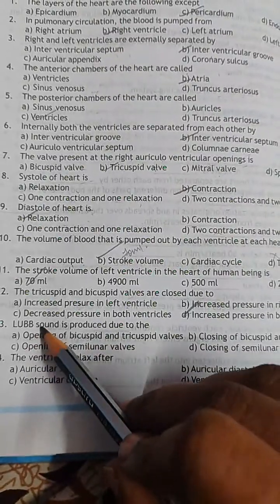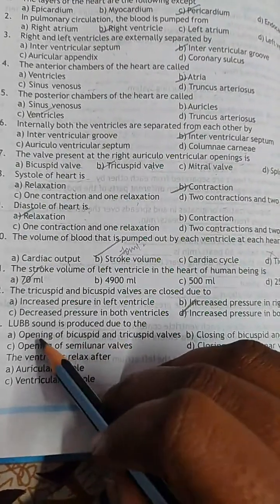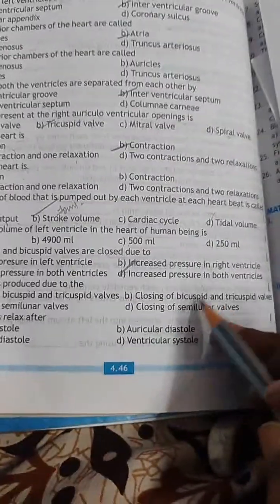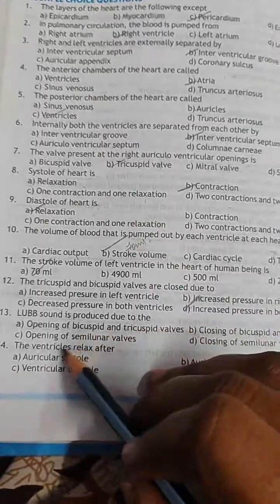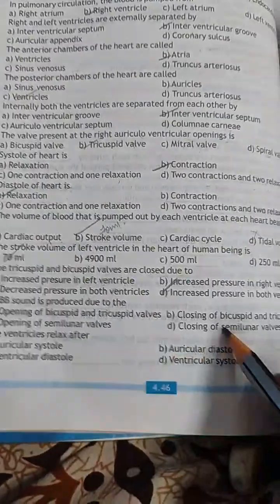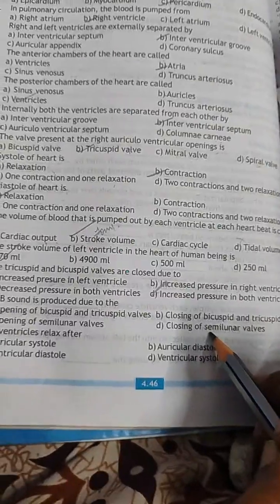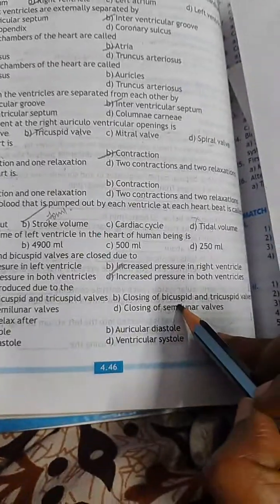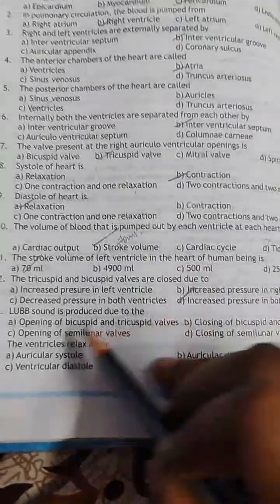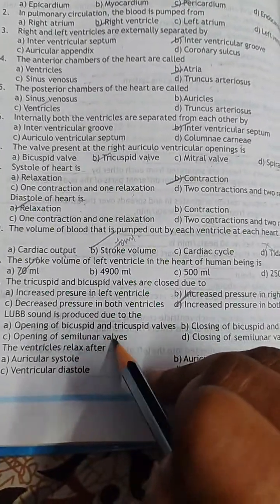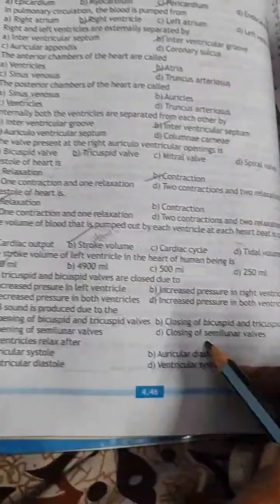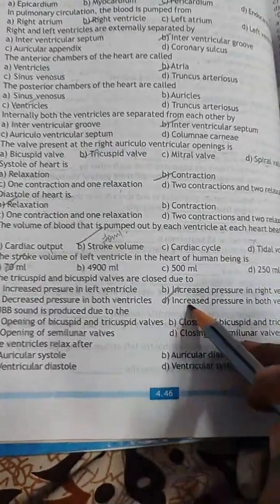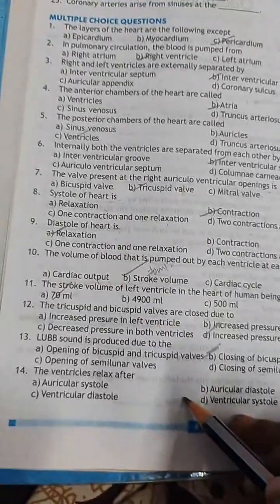The next question: the lup sound, the heart sound, is produced due to opening of bicuspid and tricuspid valve, closing of bicuspid and tricuspid valve, opening of semilunar valve, or closing of semilunar valve. The answer is B.